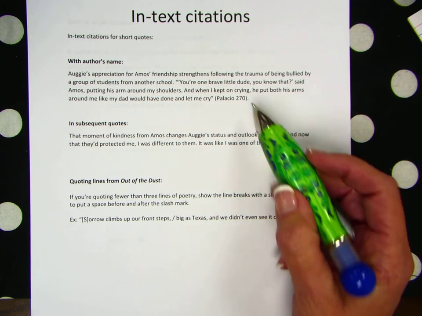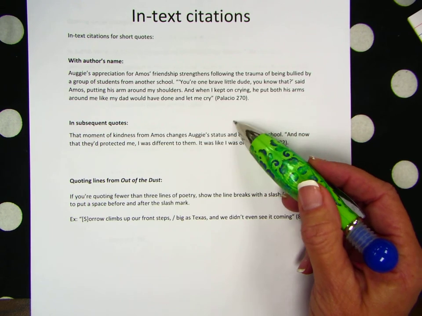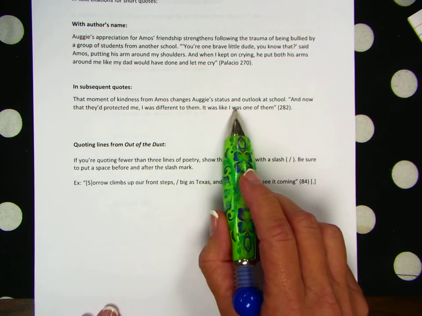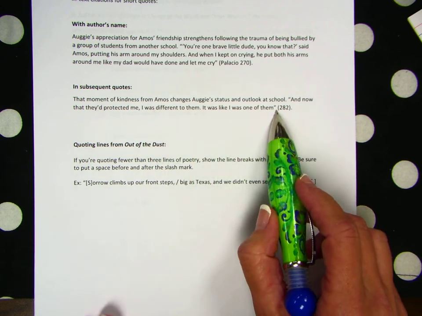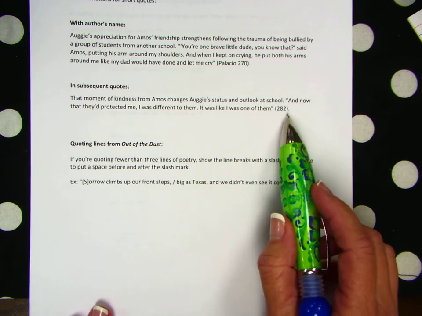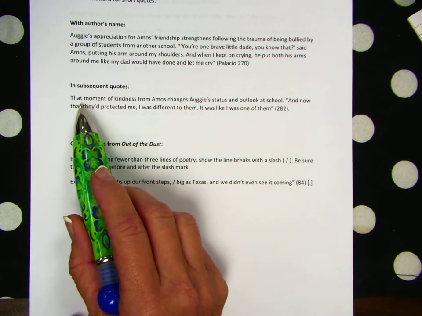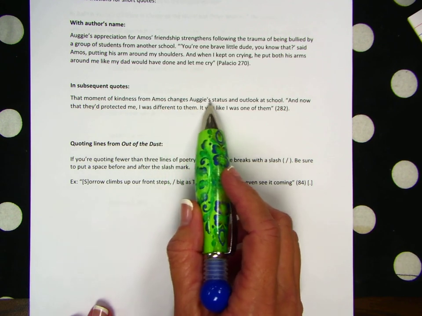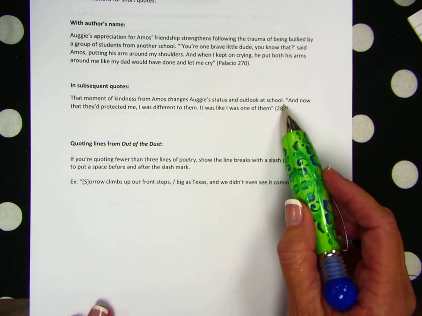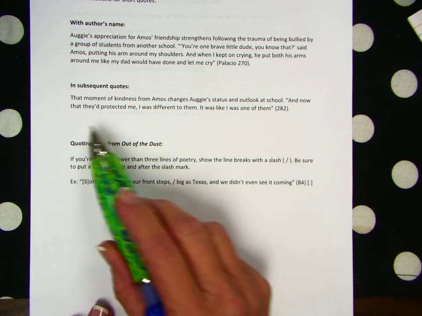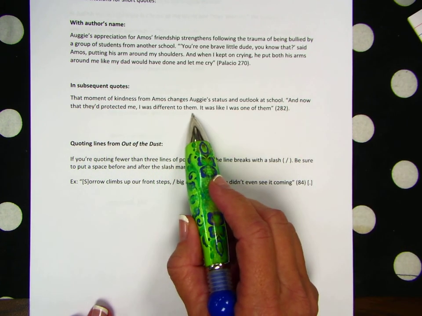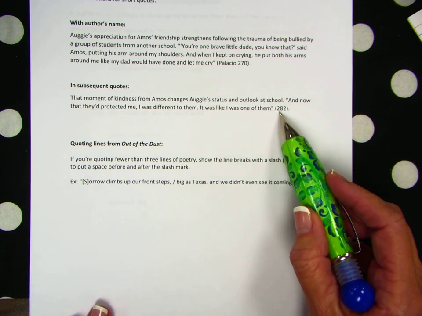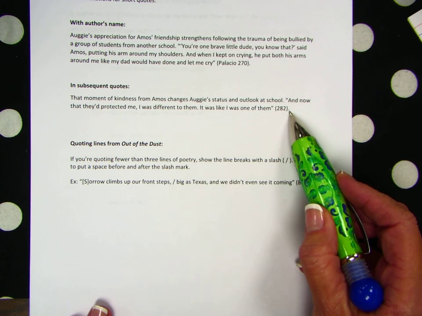So if we were staying with this story and we were quoting R.J. Palacio, the next time we quote, because we know that we're discussing only Wonder, for example, we will only use the page number. So for example, here's another point. That moment of kindness from Amos changes Augie's status and outlook at school. Quote, "And now that they'd protected me, I was different to them. It was like I was one of them." End quote, parentheses, page number, parentheses, period.